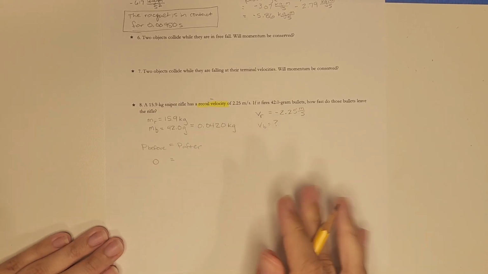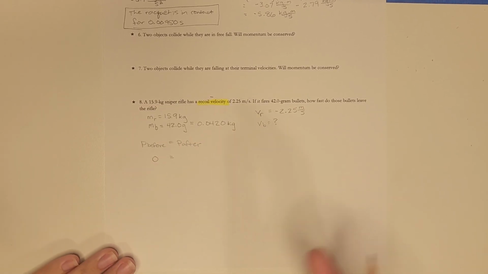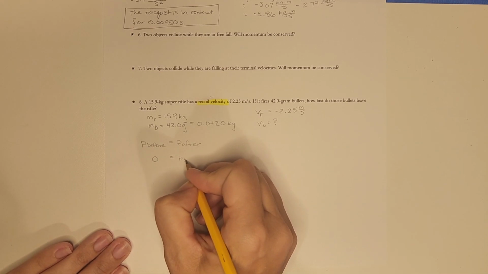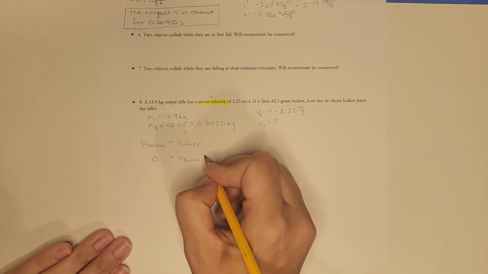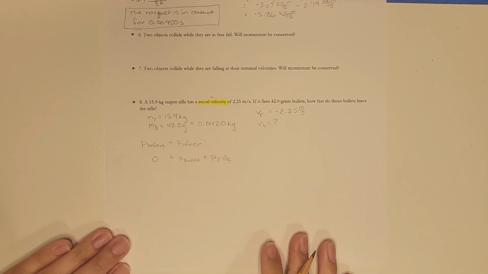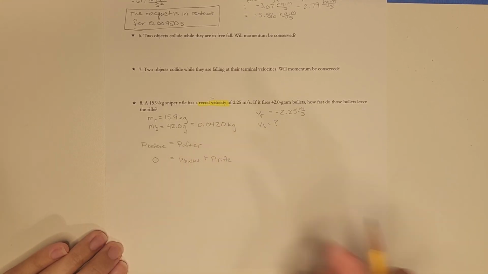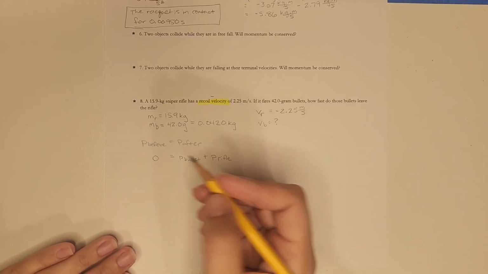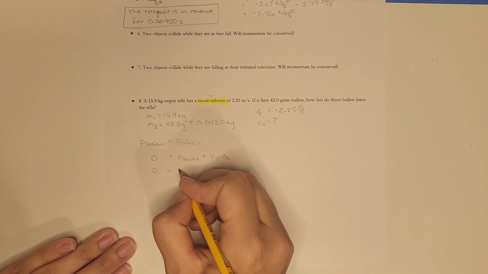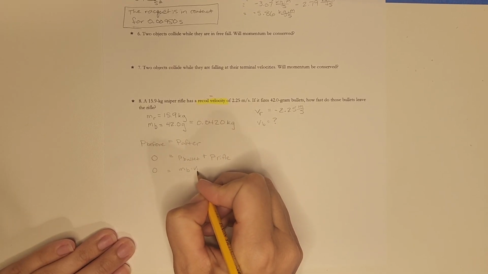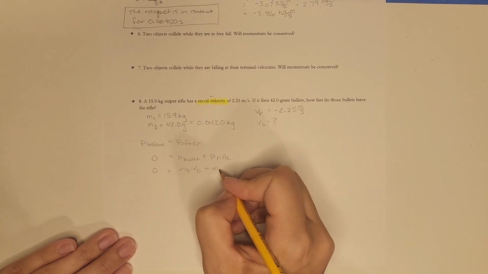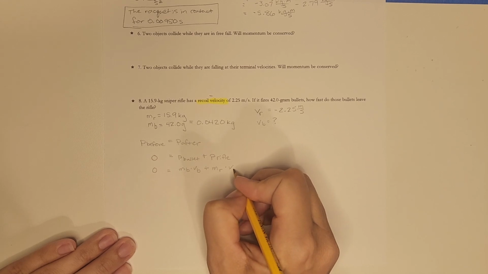Our momentum after consists of 2 different momentums. We have the momentum of the bullet, and we have the momentum of the rifle. Or you could say PB plus PR. So now let's break that down. Our momentum of our bullet is of course going to be our mass of our bullet times our velocity of our bullet. And our momentum of our rifle is going to be our mass of our rifle times the velocity of our rifle.